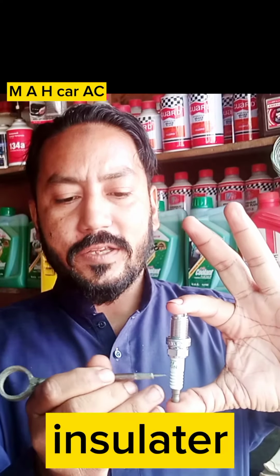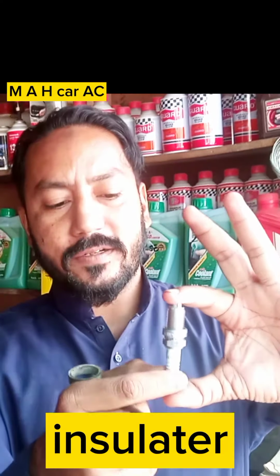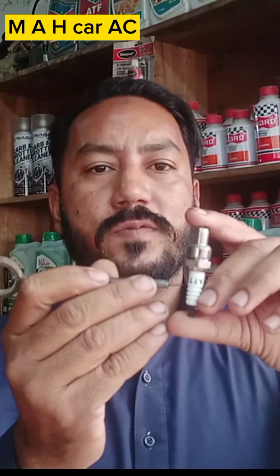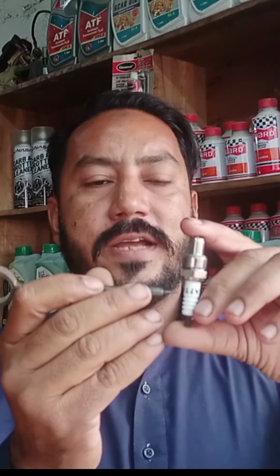The fourth step is, you can see it now, the insulator. What does it do? It provides leak proofness, durability and heat resistance.